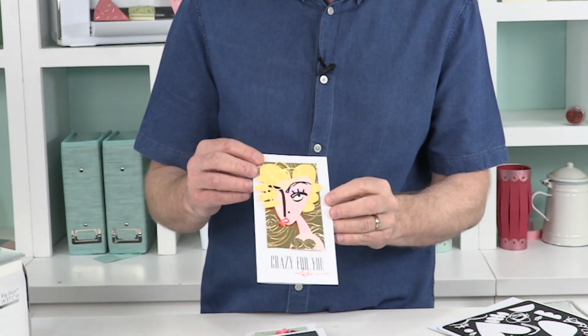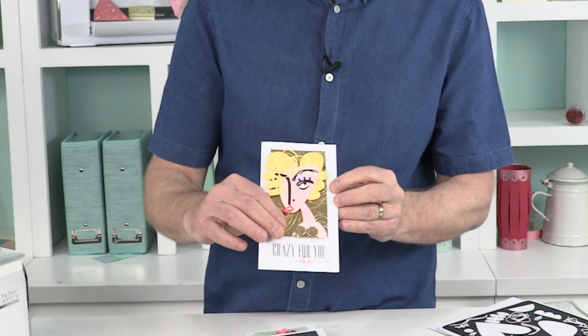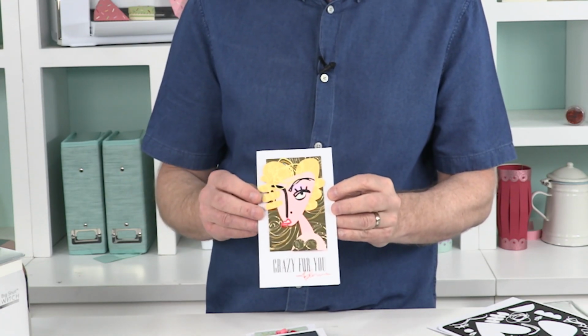Couple more. Bringing it up to date. We wanted to get some contemporary sort of pop icons, as it were. And this one is Madonna, Crazy for You. We used some of our opulent cardstock. I used the swirl from the Scribbles and Splat, which I talked about earlier.